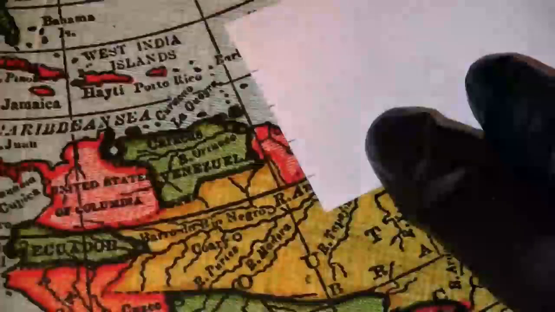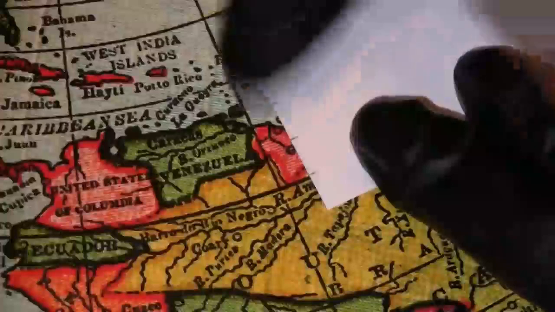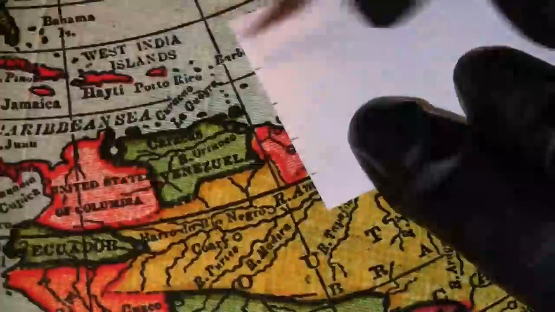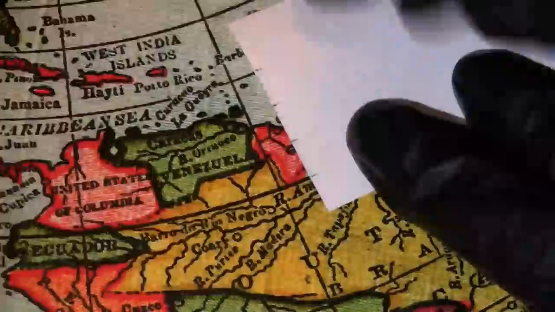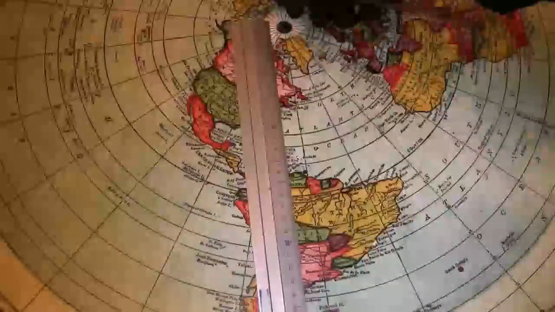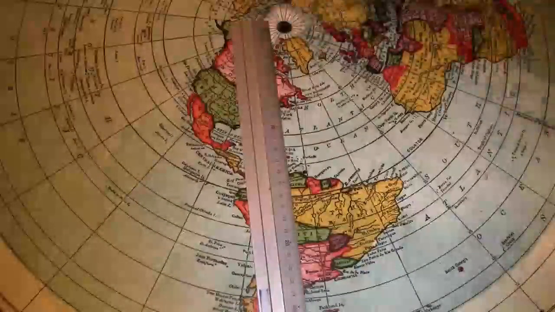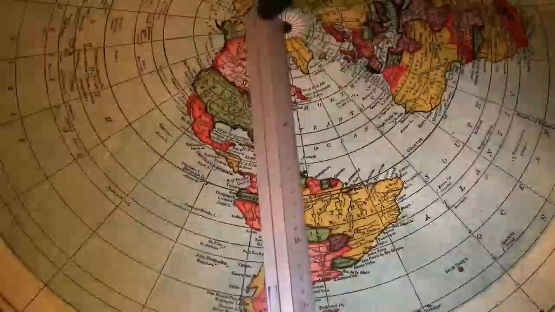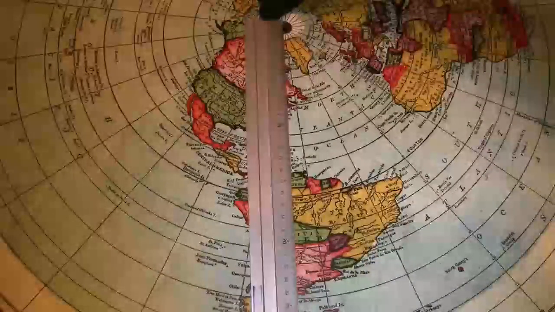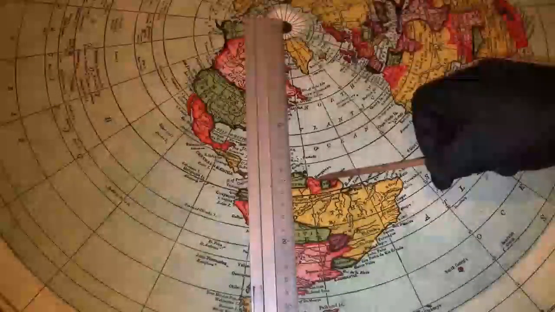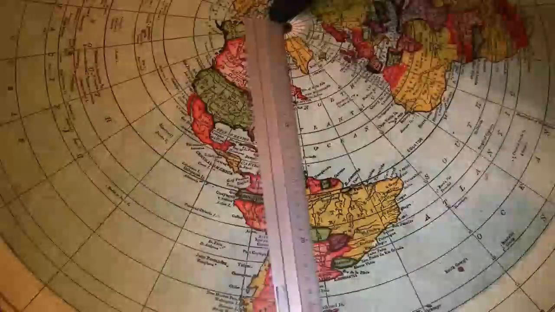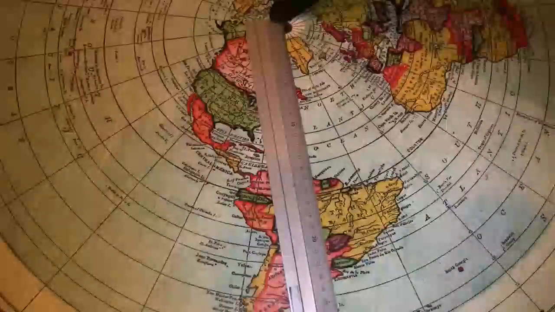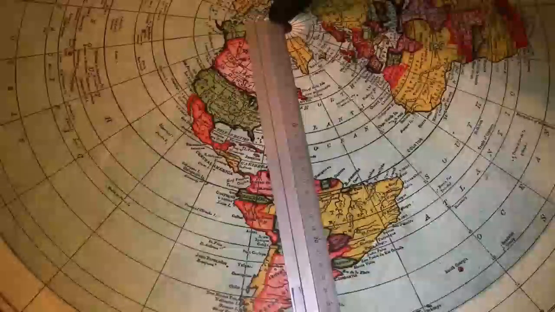So if I want to measure the longitude line with my ruler, I will measure it at exact 7 degrees north. To measure the longitude line, I have to place my ruler on the North Pole. This is Georgetown in Guyana, and then I have to move the ruler to the exact location. So there.